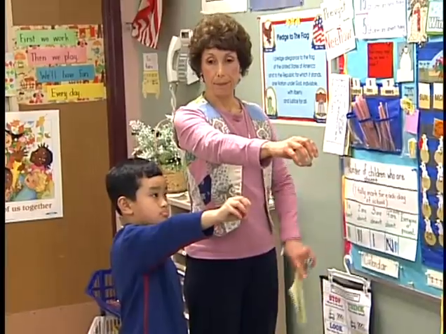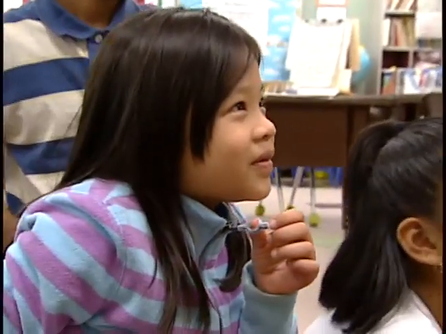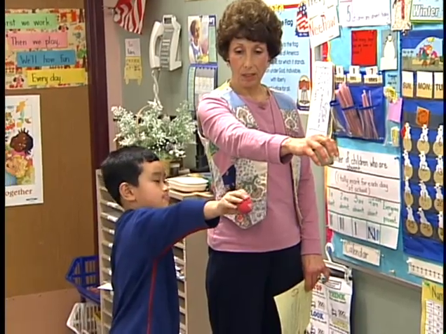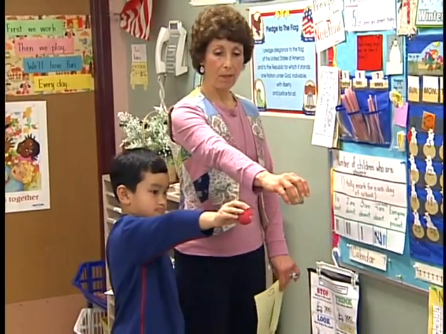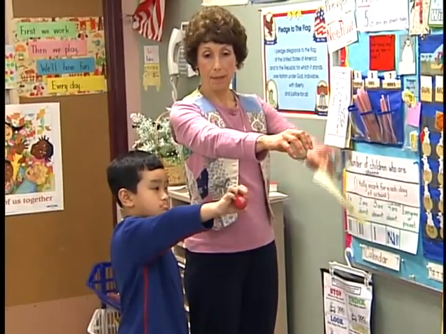As part of the engagement piece, when we were talking about how to develop a fair test, I picked a child, of course, who was shorter than I am, and we both held a ball out, and so the children could see concretely that I was taller than he was and that the ball would have a higher place to drop from than his ball, and they figured out that that wasn't fair.